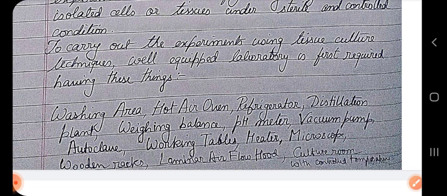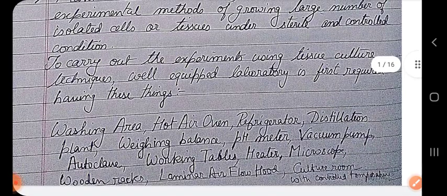Then a pH meter has to be maintained while preparing the media. It has been said that 5.6 to 5.8 is the optimal pH when you are preparing the tissue culture media, the culture media. In that media we will grow the plant tissues, right?